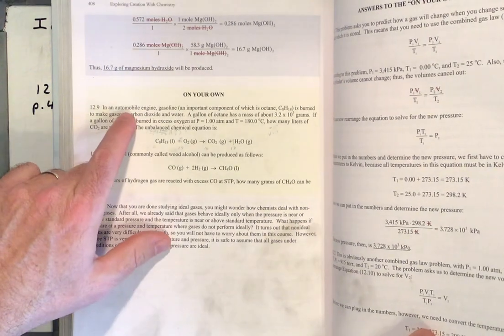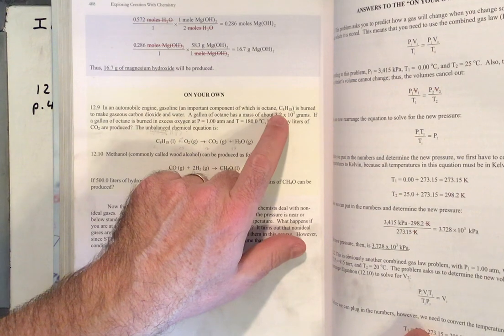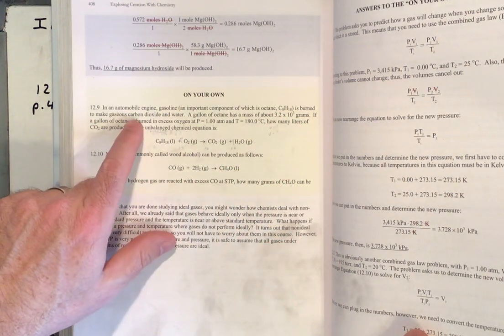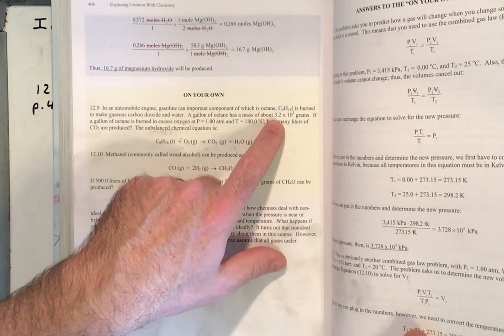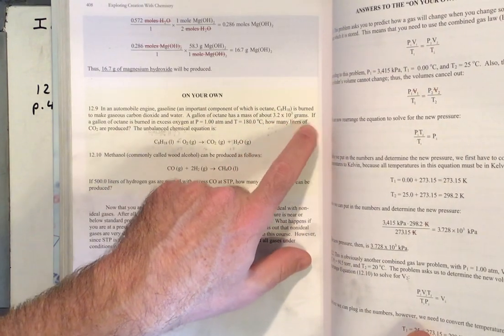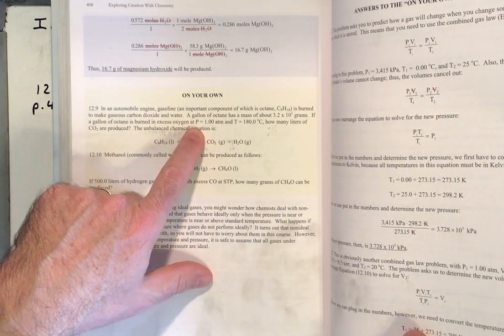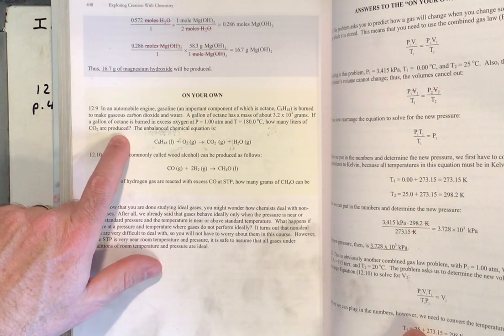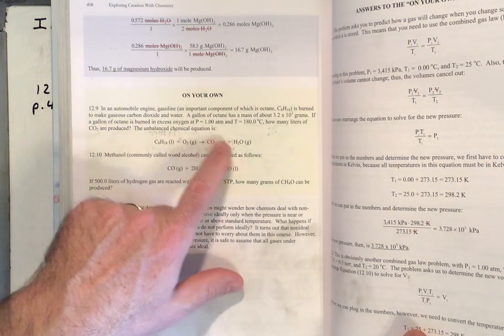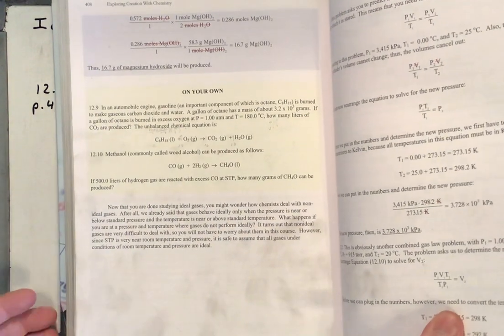It says, in an automobile engine, gasoline, an important component of which is octane, is burned to make gaseous carbon dioxide and water. A gallon of octane has a mass of about 3,200 grams. If a gallon of octane is burned in excess oxygen, pressure 1 atmosphere, temperature 180 degrees C, how many liters of CO2 are produced? The unbalanced chemical equation is C8H18 plus O2 makes CO2 plus H2O.